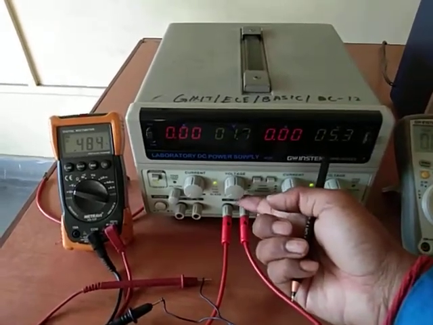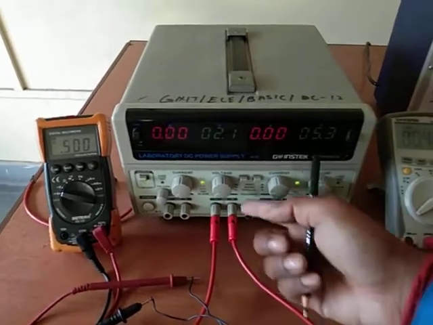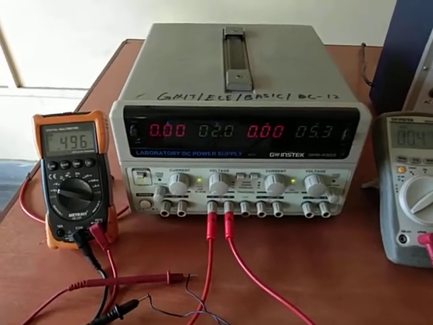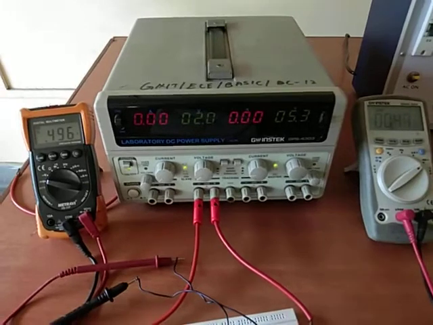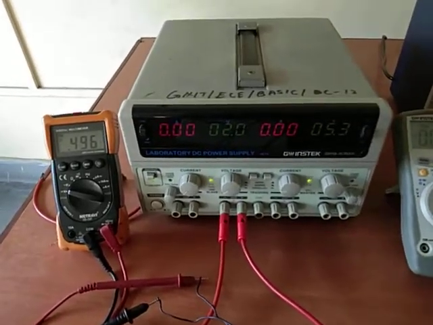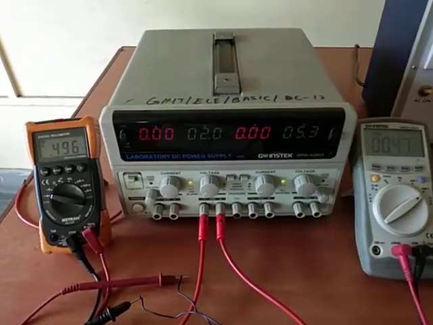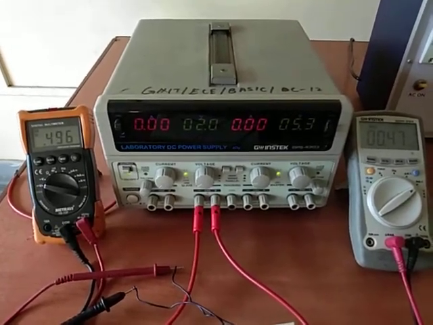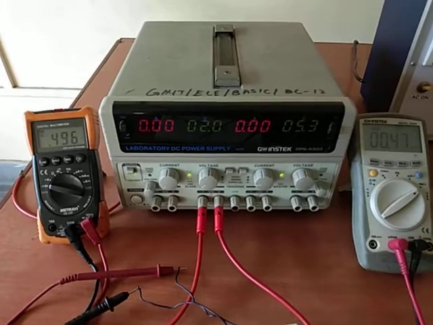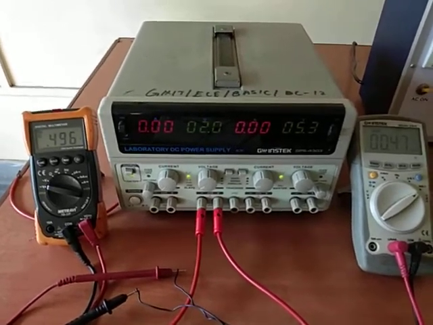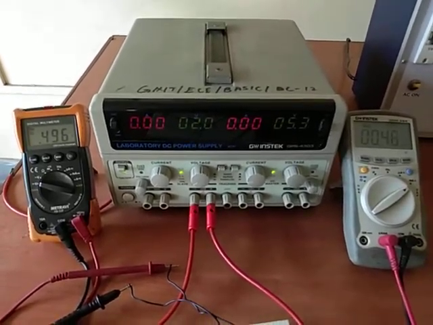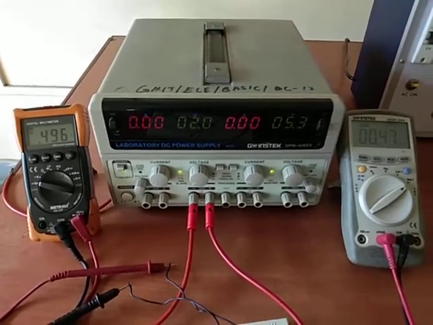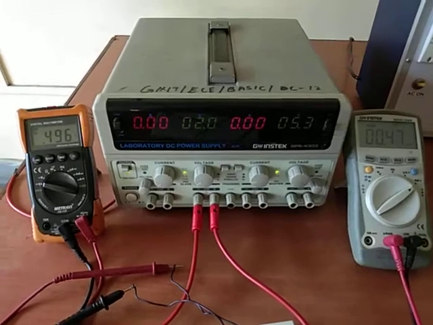Varying to 2 volt, input voltage is 2 volt, corresponding value VD is 0.496 and ID is 0.47 milliamp.